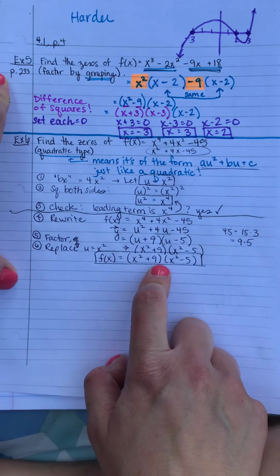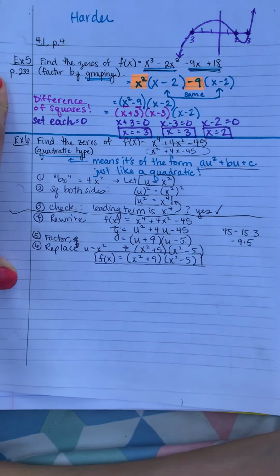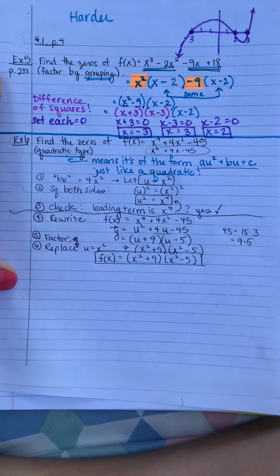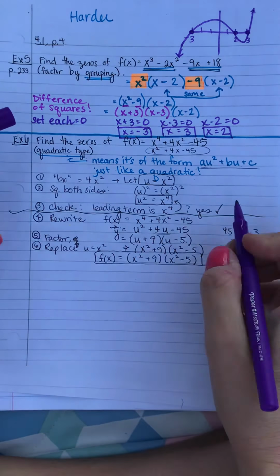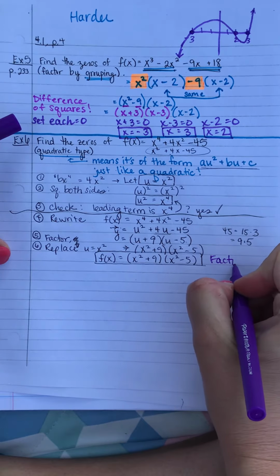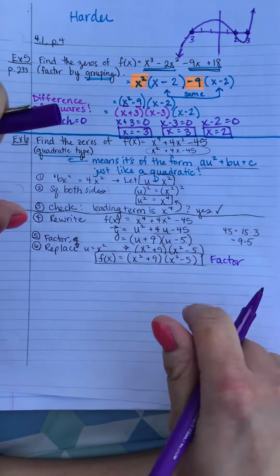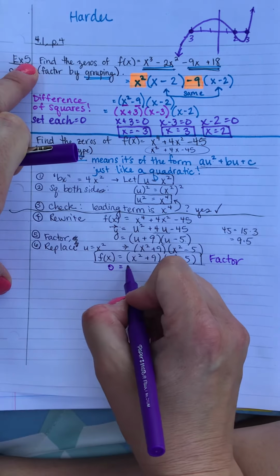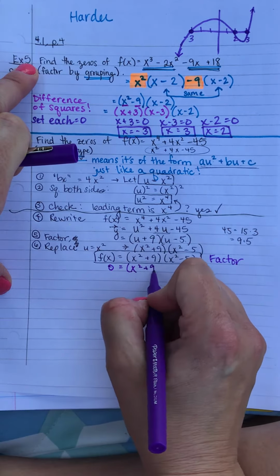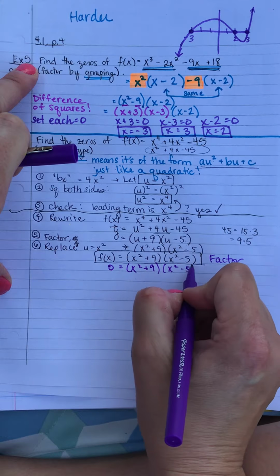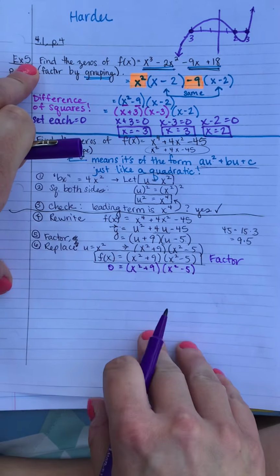So that's just the factored form. That was step 1. If we're trying to find zeros, we need to factor it. That's just step 1, factor. So now we have it factored. And what do you do? You set each factor equal to 0. X squared plus 9, x squared minus 5. So we're going to set each factor equal to 0.